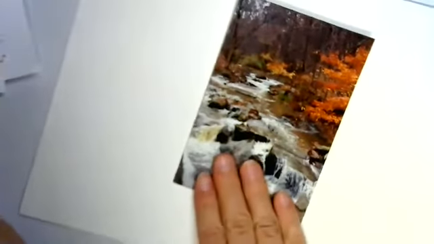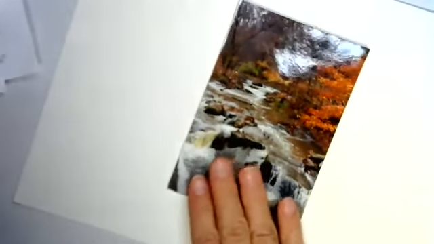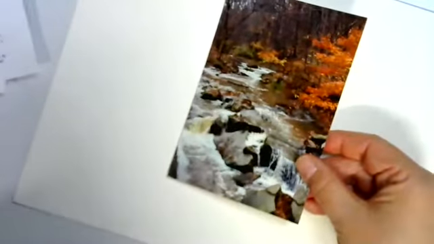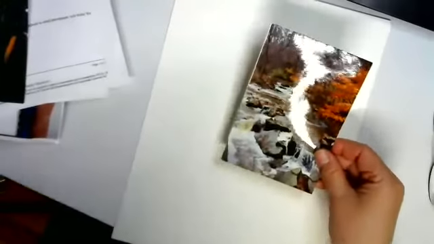If I was going to do this, of course, I would turn my paper so that it's this way instead of this way. Because I want my paper to be this way, right?